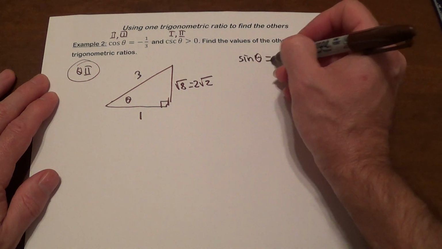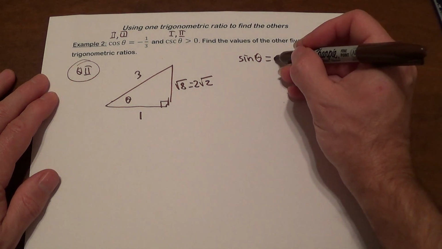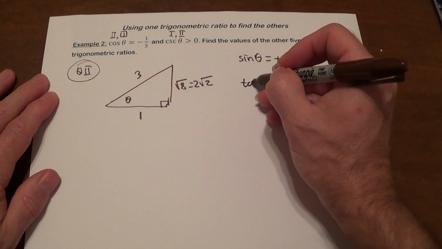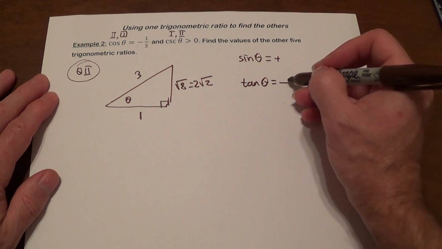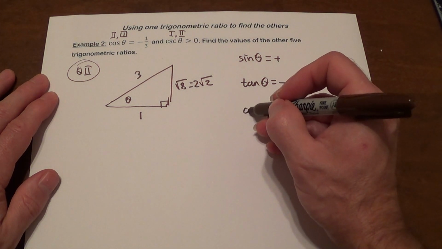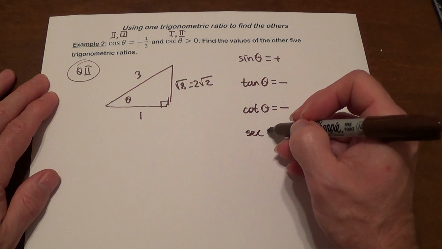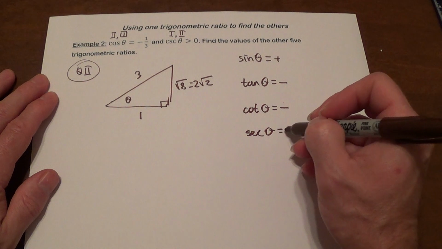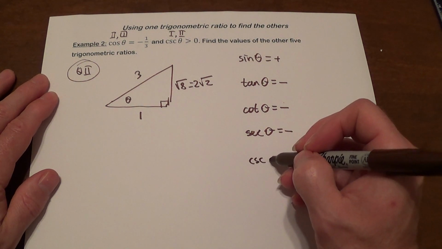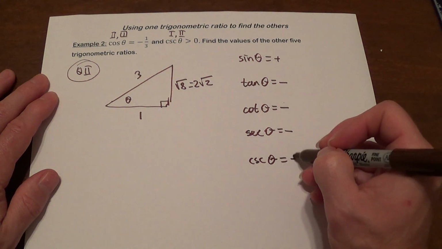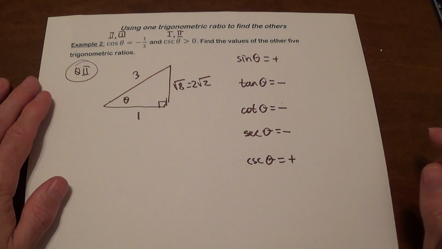So here's what I propose we do here. Sine theta, we are in quadrant 2. Sine is going to be positive. Tangent theta, we are in quadrant 2 where tangent is going to be negative. Cotangent is also going to be negative. Secant is associated with cosine, which is going to be negative as well. And cosecant is going to be, as we already know, positive. This is what I suggest we do. This way we will not make a mistake, hopefully, with the signs.